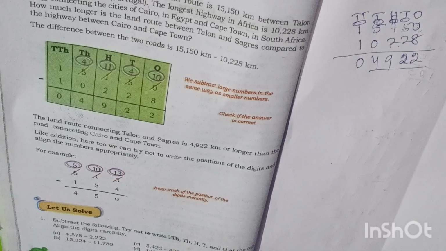Like this, here too we can try not to write the positions of the digits and align the numbers appropriately. Without writing the place value or the align line, how can we add or subtract those two numbers? There are some problems here. You have to solve those problems. Let us solve. That is, subtract the following.